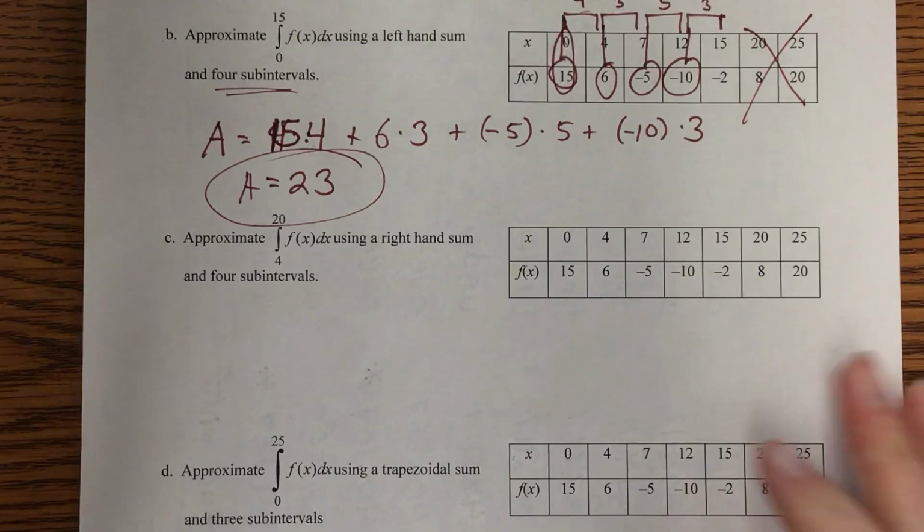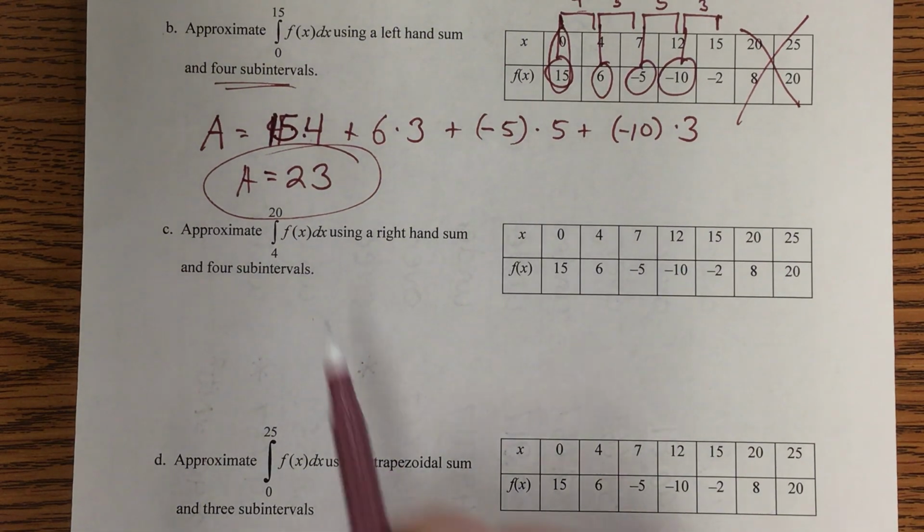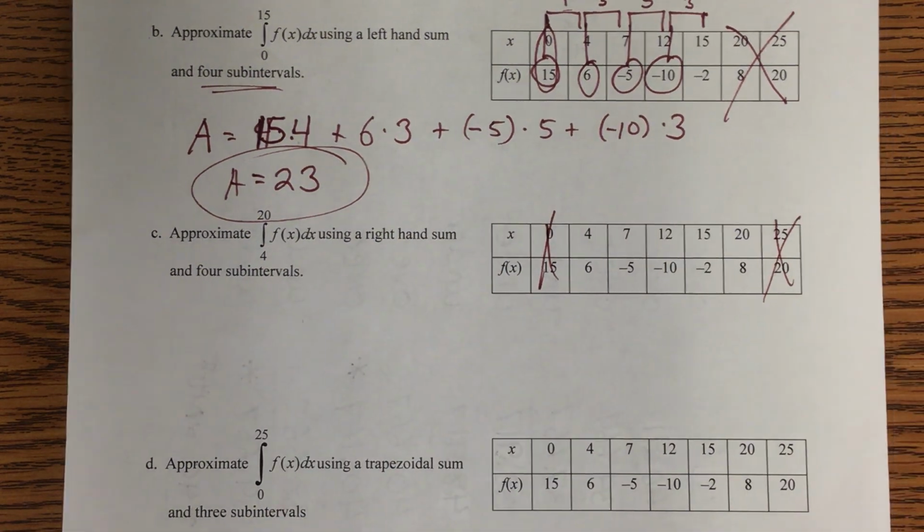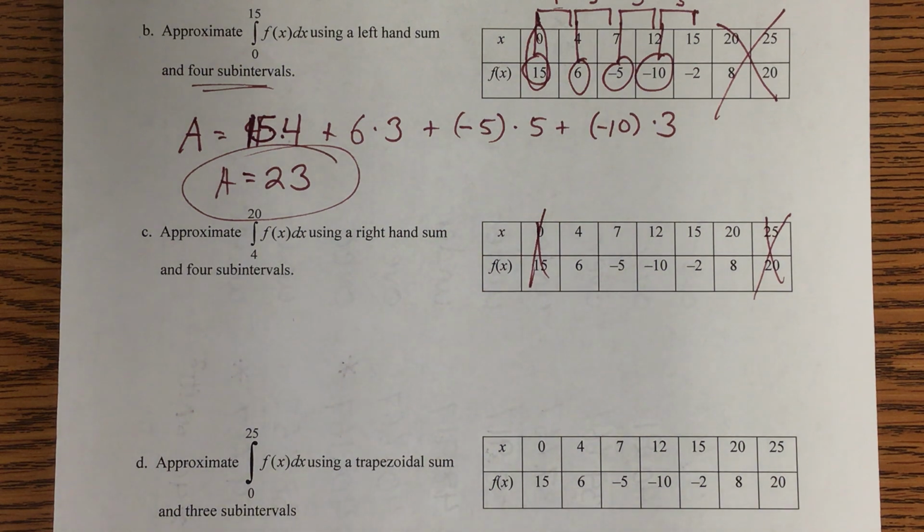Cool. C, approximate from 4 to 20 using a right-hand sum and 4 subintervals. So they really have to give you 5 points if you're doing 4 subintervals. They're just gonna do it.